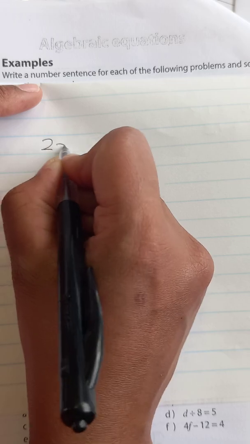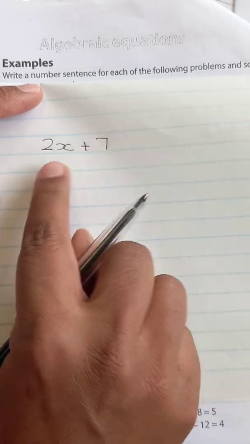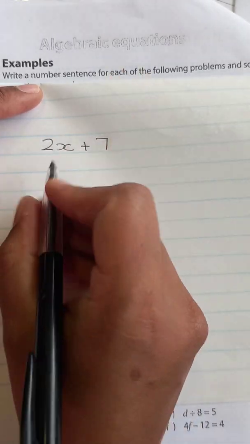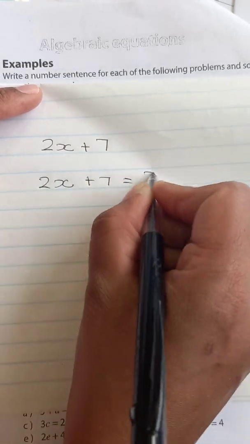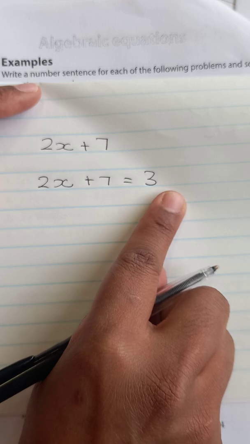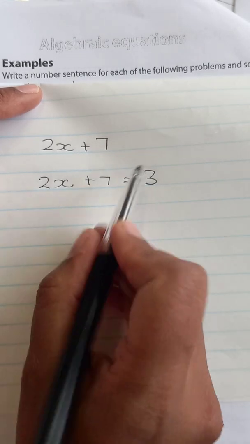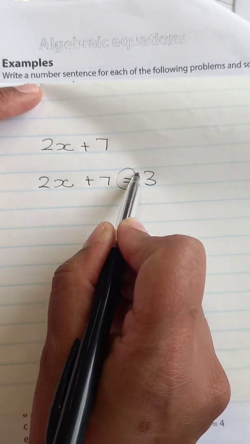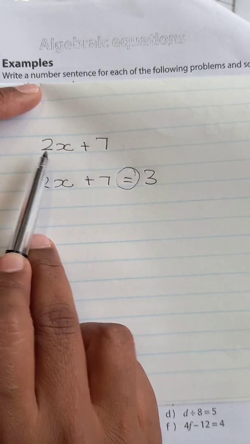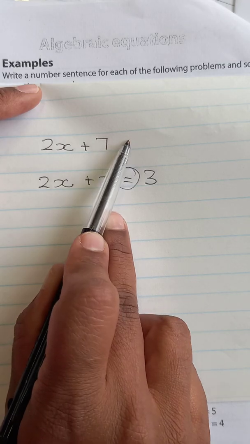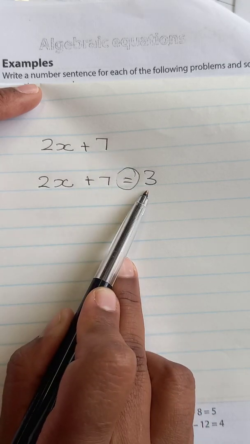This is an algebraic expression, but this would be an algebraic equation. It has an answer and it has this equal to sign. So an algebraic equation will have this equal to sign. An algebraic expression will not have the equal to sign and the answer.